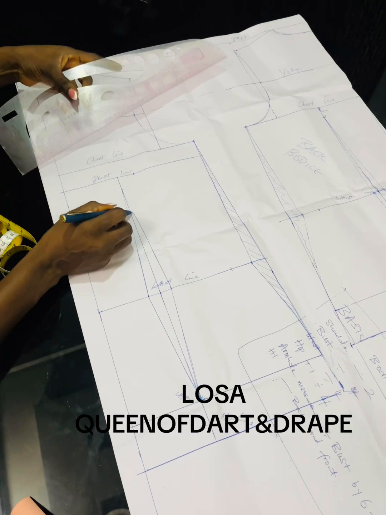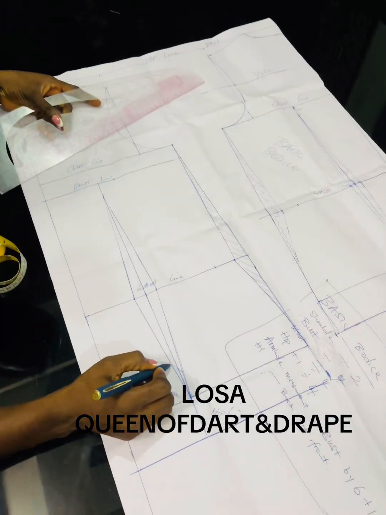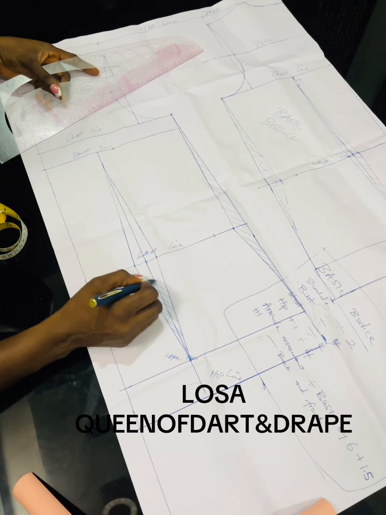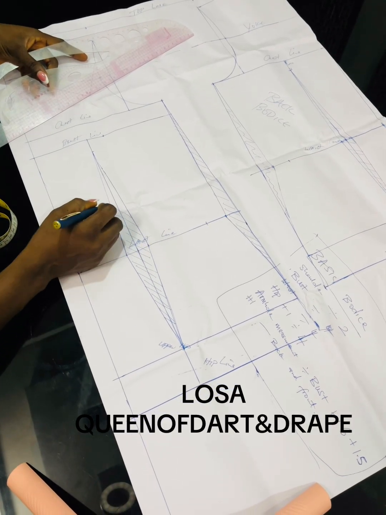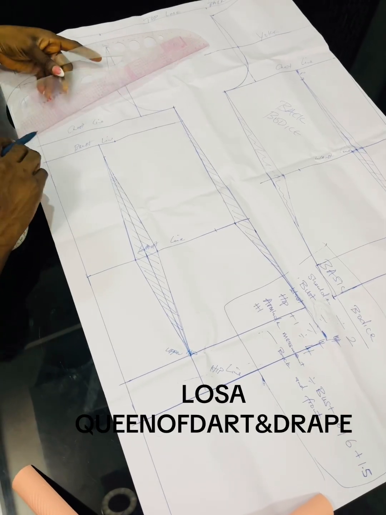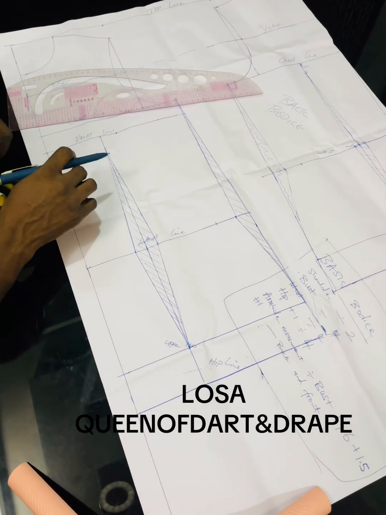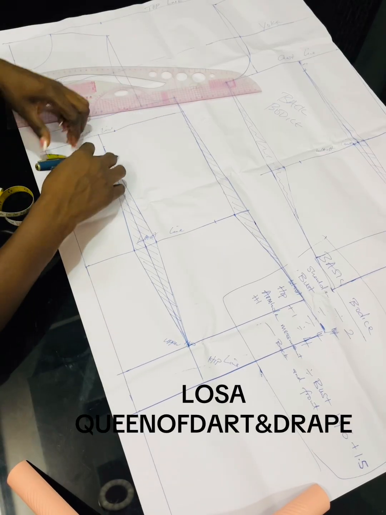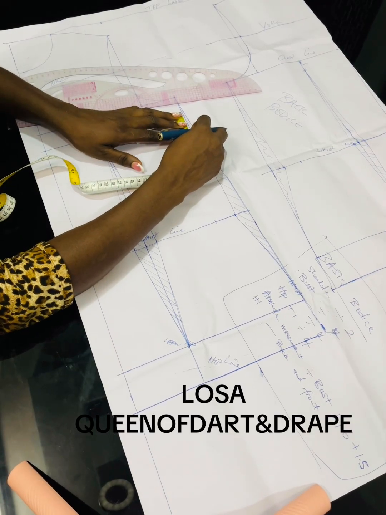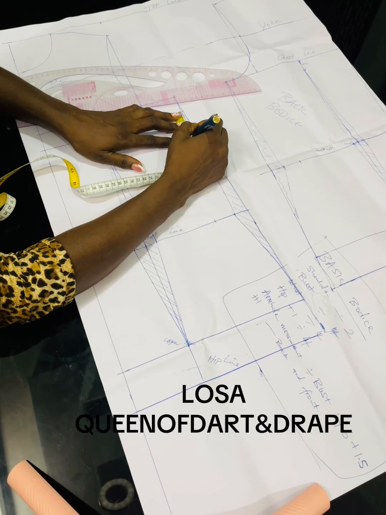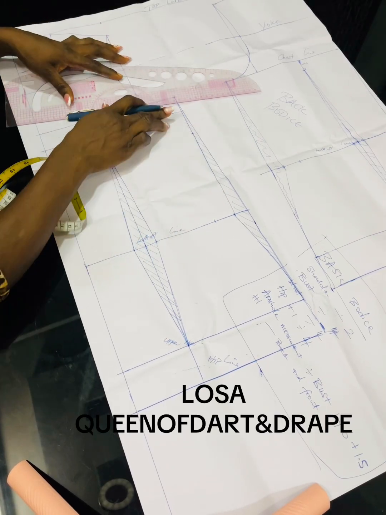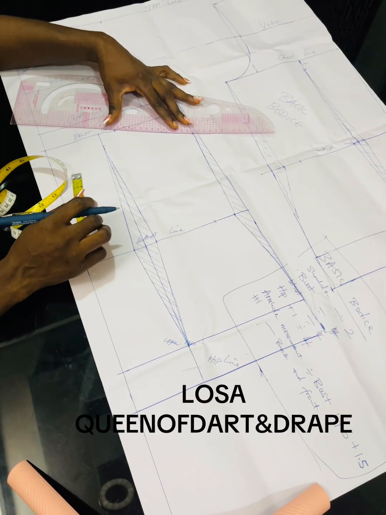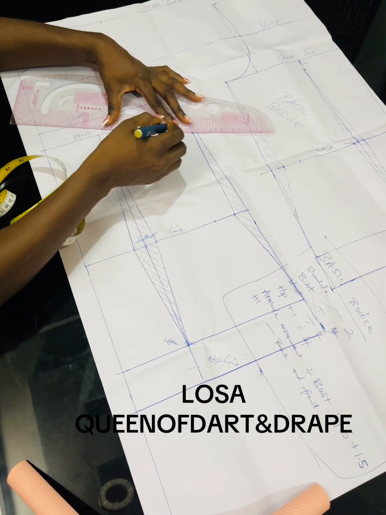Mine is 2 inches. So I'll be using that 2 inches for my difference. From my bust line, I will come down by that 2 inches. If yours is 3 inches, you come down from your bust line by 3 inches. So this is what we have.